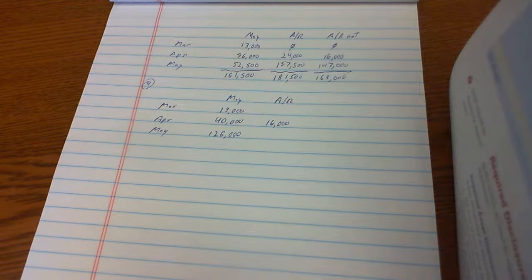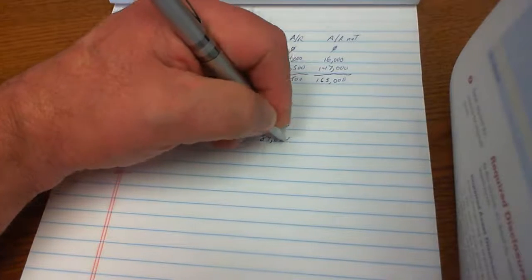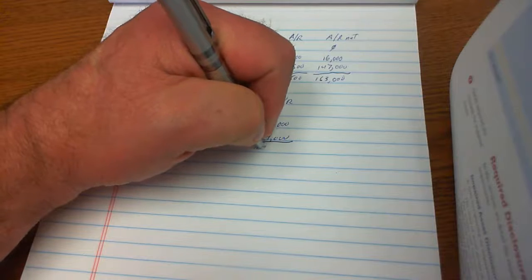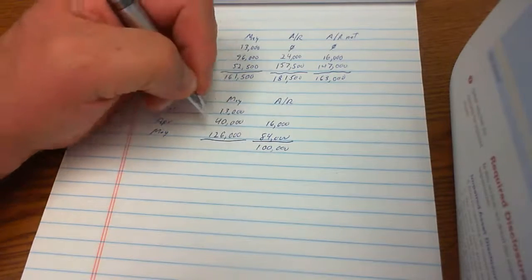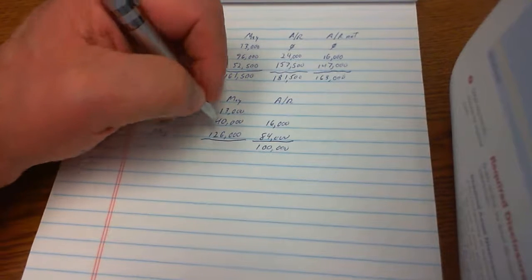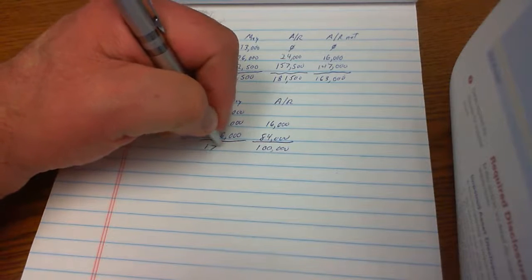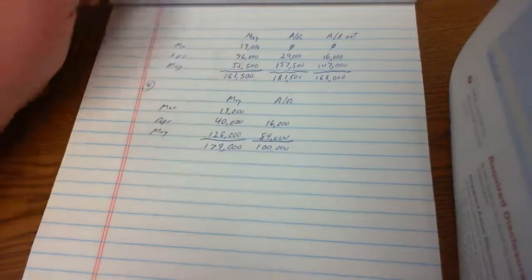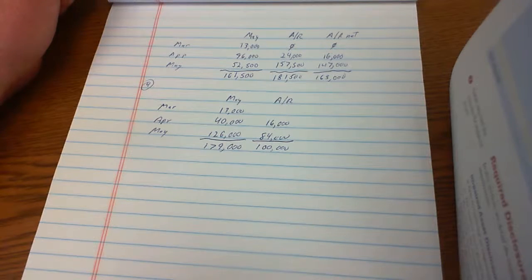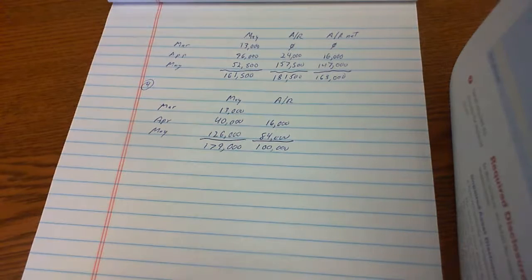So 210,000 times 40% is 84,000. And so that's 100,000 in accounts receivable and 179,000 on the cash collection. All right, so that answers part 4.